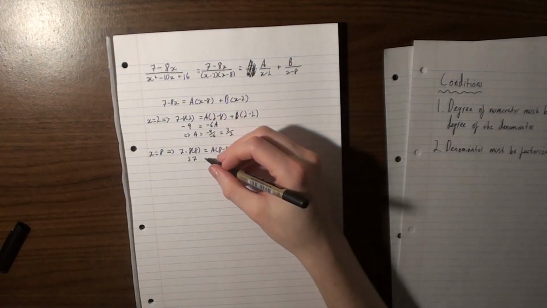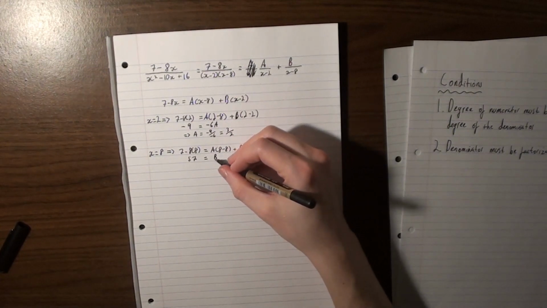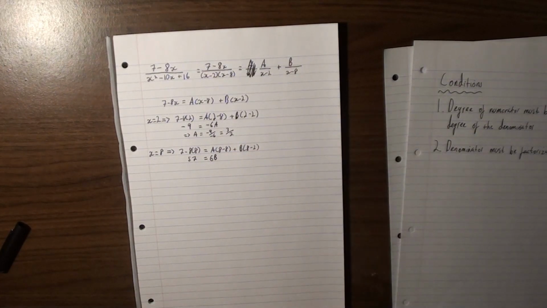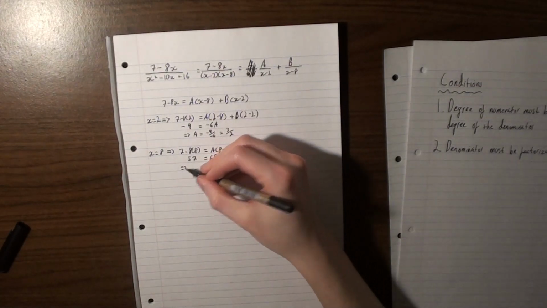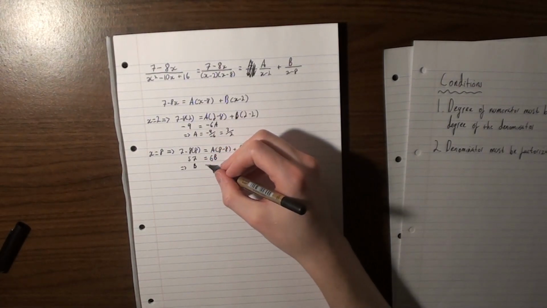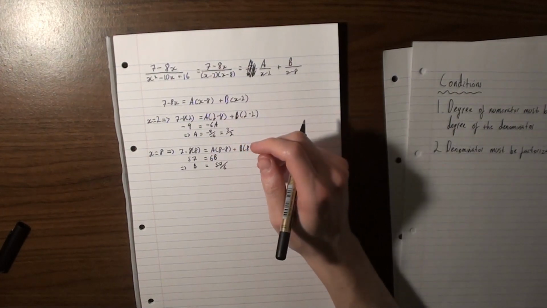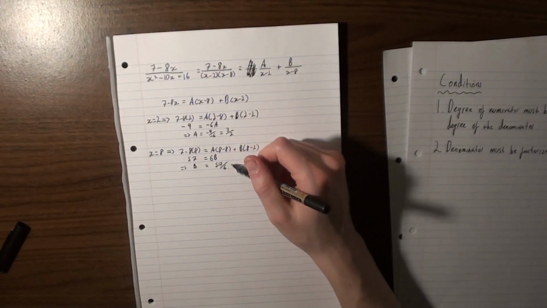Yep. This is going to disappear. So it's going to be 6b. Kind of hoping something went wrong there, because that's a big huge number. Oh well. So that implies that b is equal to minus 57 over 6. Divide them both by 3, it's going to be minus 19 over 2.